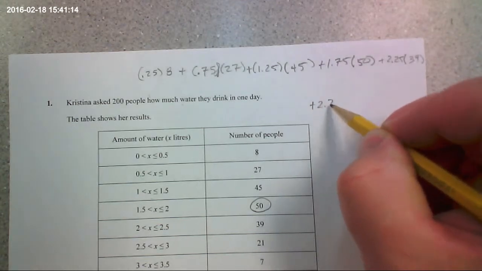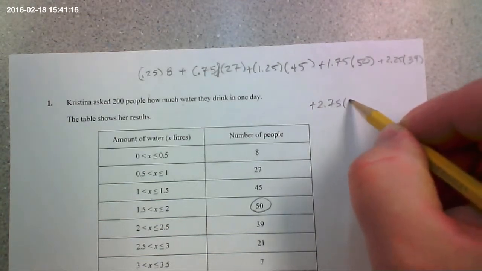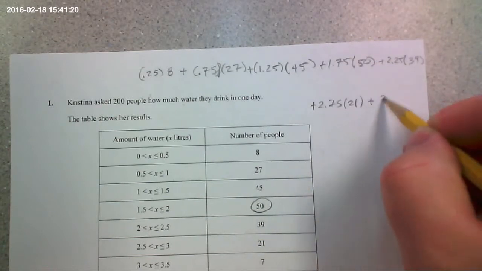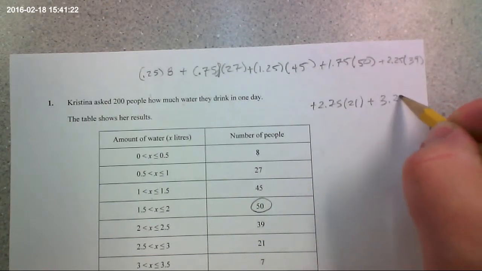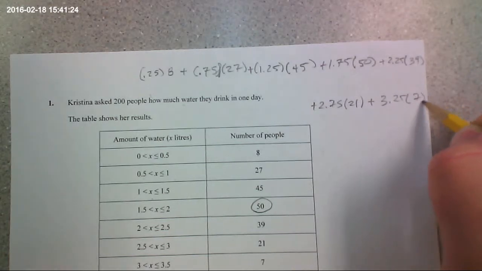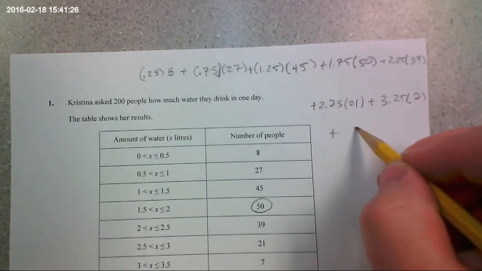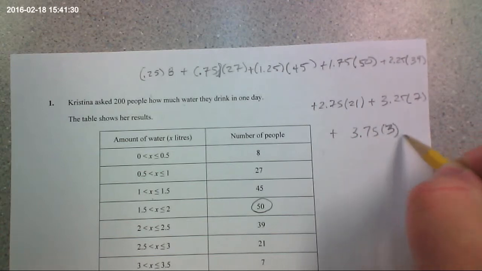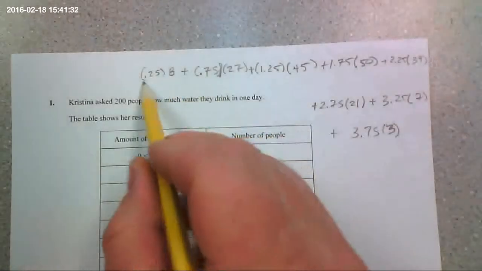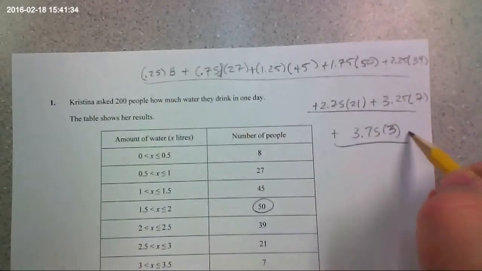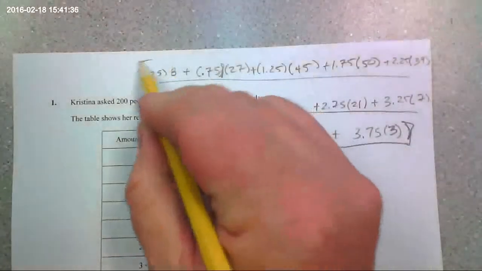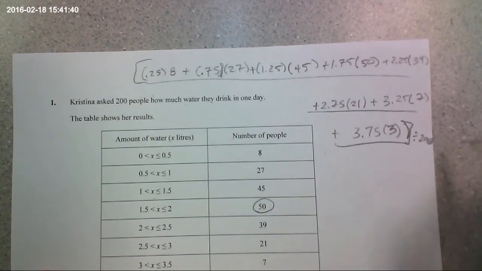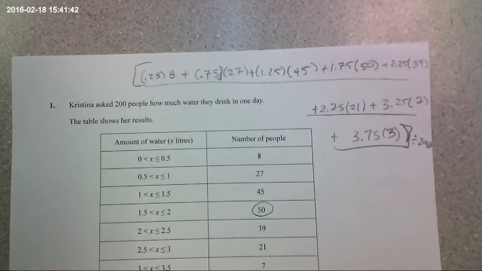Plus 2.75 times 21. 3.25 times 7, and plus 3.75 times 3. You add all that up, and the whole thing, all of it, divided by, in this case, 200, because there are 200 people.